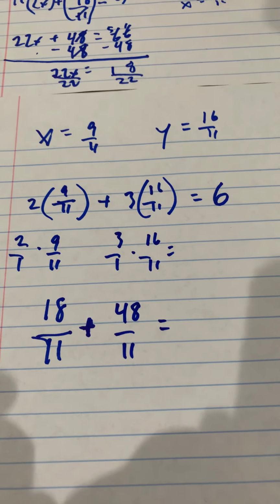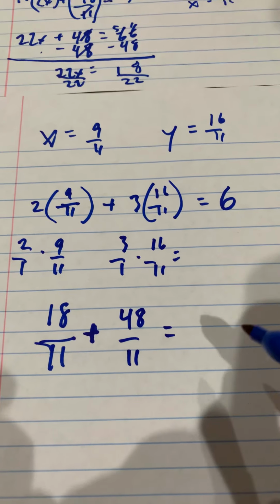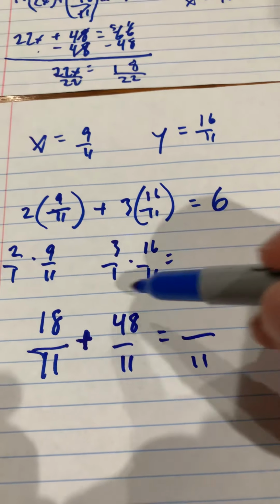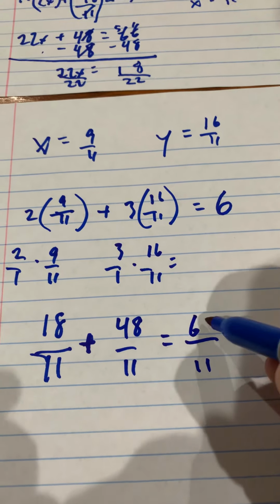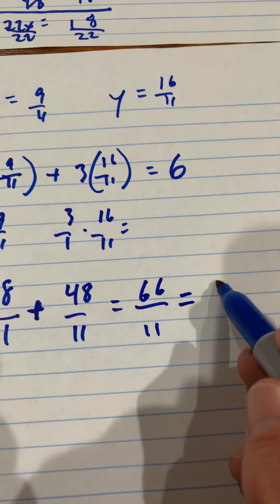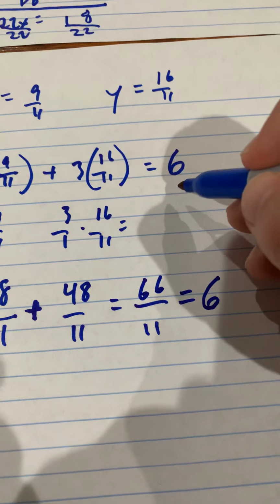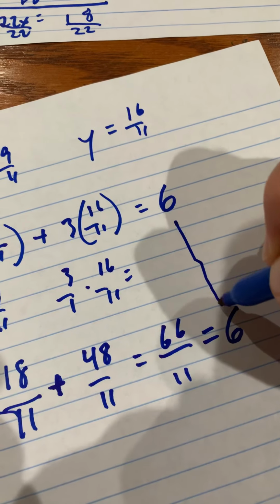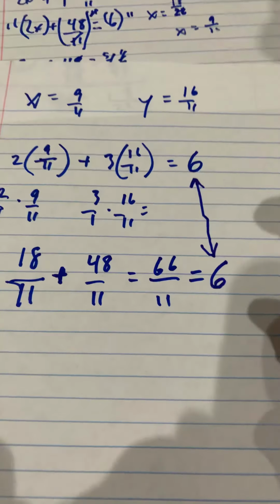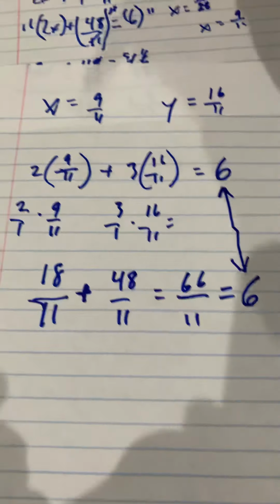When we add these together, we have a common denominator, and we get 66 on top. 66 divided by 11 equals 6. So these equal. That top one works. That's correct. Okay, let's check the bottom one.